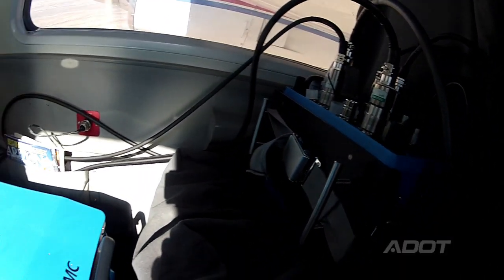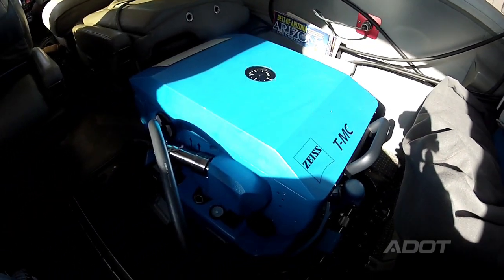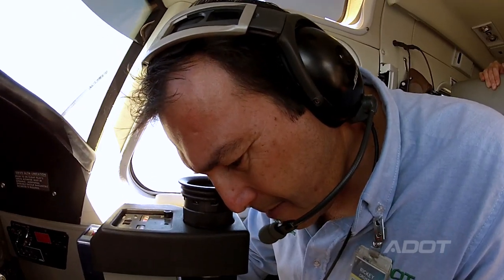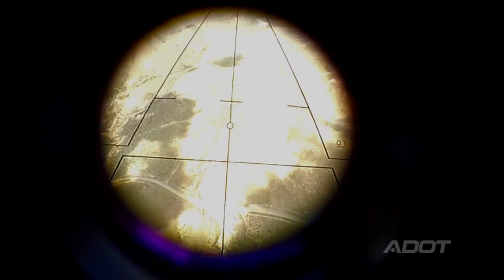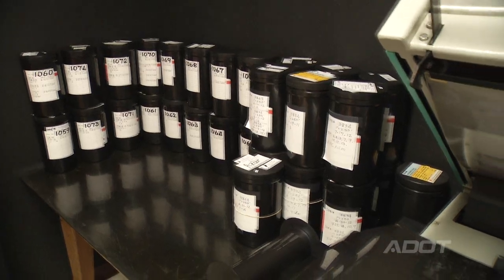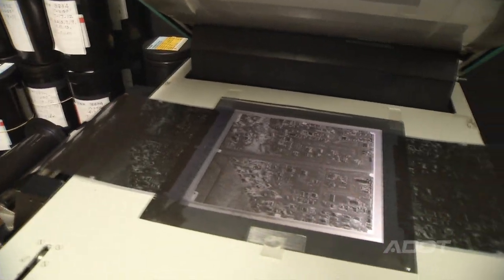Our current technology, when we use the film, will take photos in the aircraft. You're looking through a viewfinder and you're hoping that what you see is going to be what you need, but you really don't know until you get the processed film back and print it and look at it.